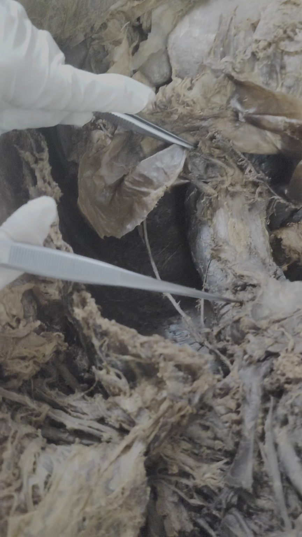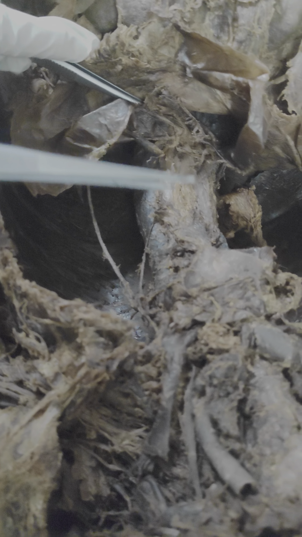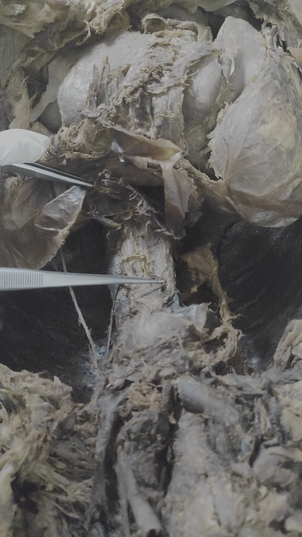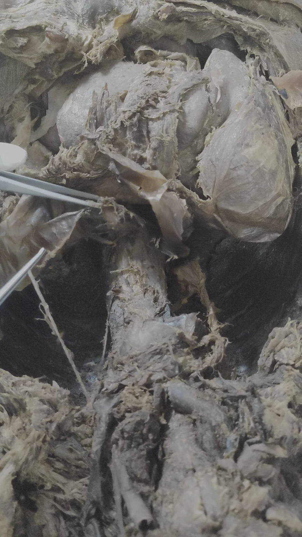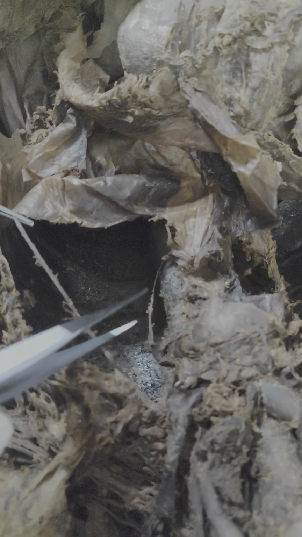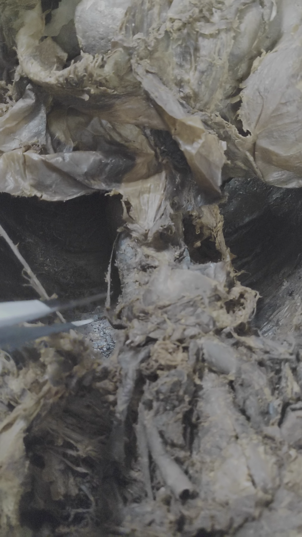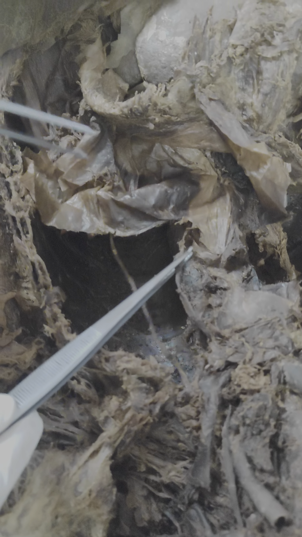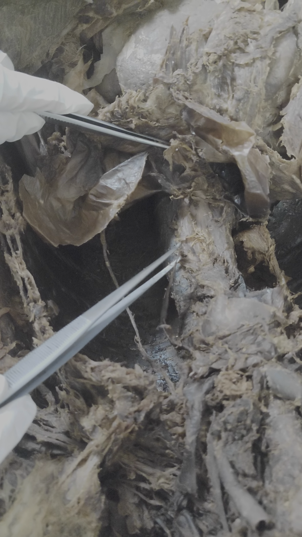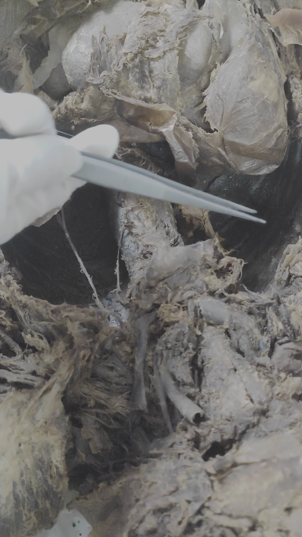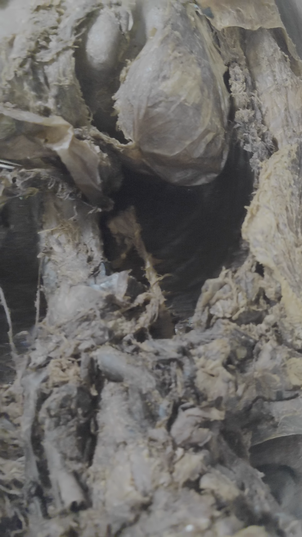On the left side, the thoracic aorta is visible. Here the esophagus is visible. So, the thoracic aorta and the esophagus. And here is the left phrenic and the left vagus nerve. As you know, the left vagus nerve continues anteriorly to the esophagus. Behind the esophagus, the right vagus nerve will be.